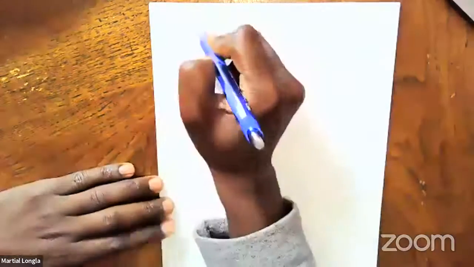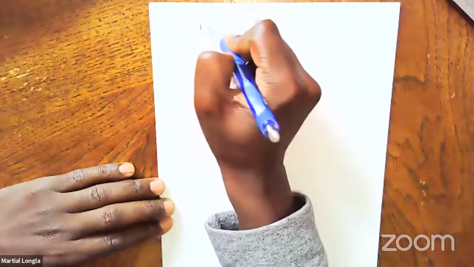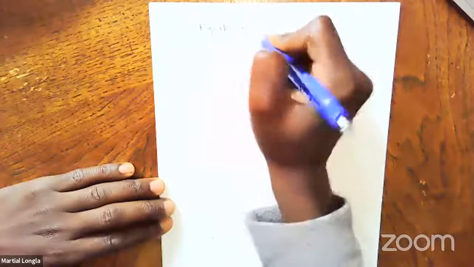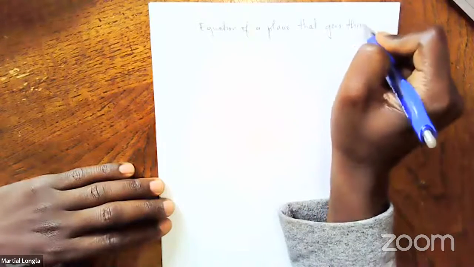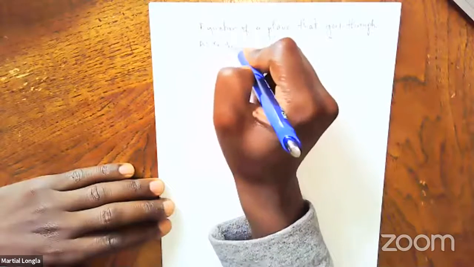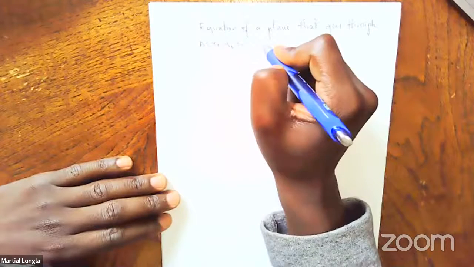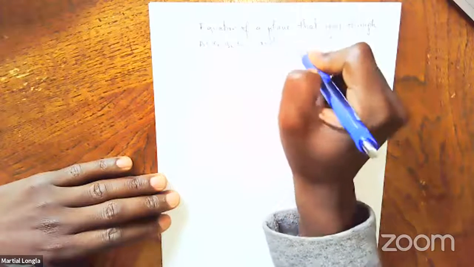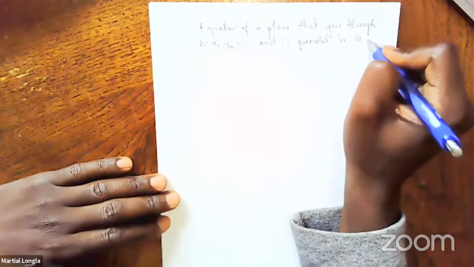Now, the other problem that you can have here would be the equation of a plane that goes through A with coordinates x0, y0, z0, and is parallel. So the plane is parallel to u and v.